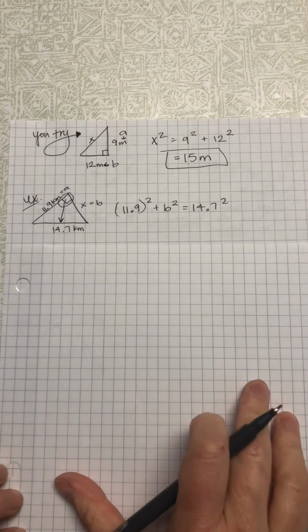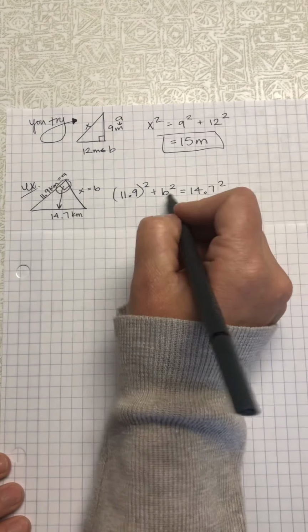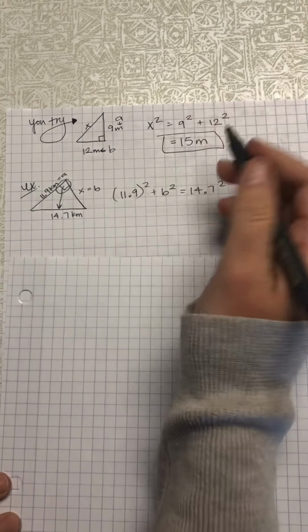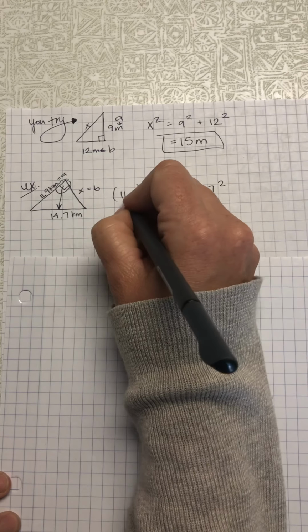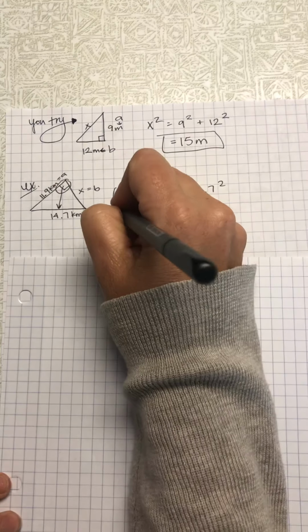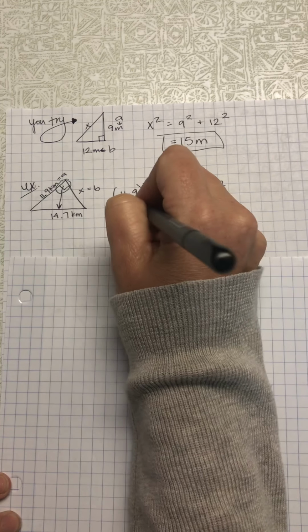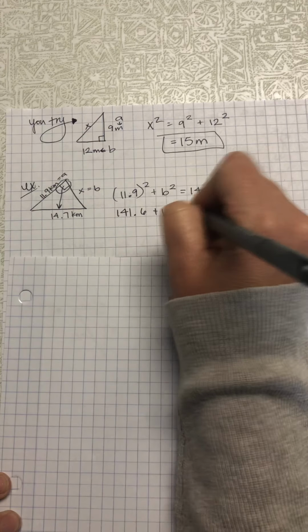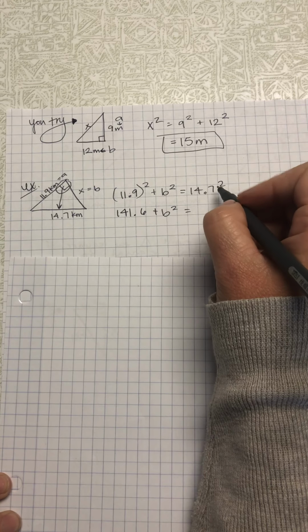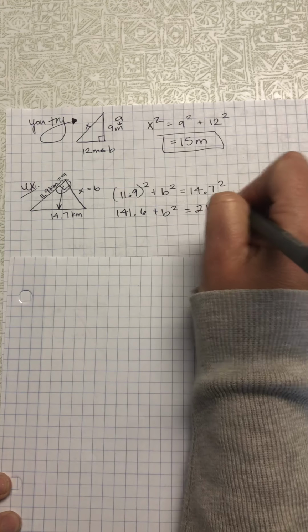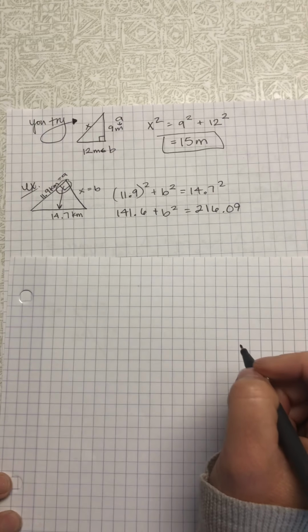So now in this problem, we have to do a little bit more math to get the variable alone. So first, we need to square our numbers. So 11.9 squared in a calculator is about 141.6 plus b squared equals, and 14.7 squared in a calculator is 216.09.